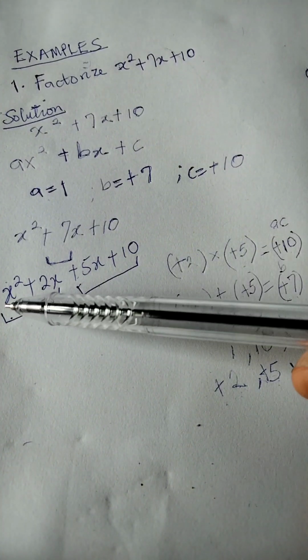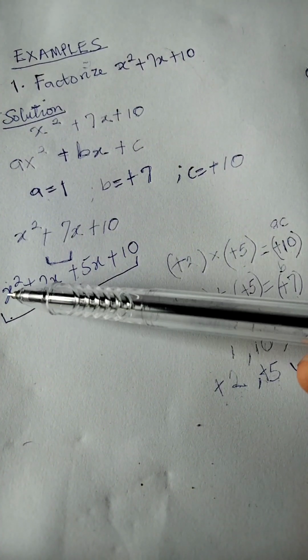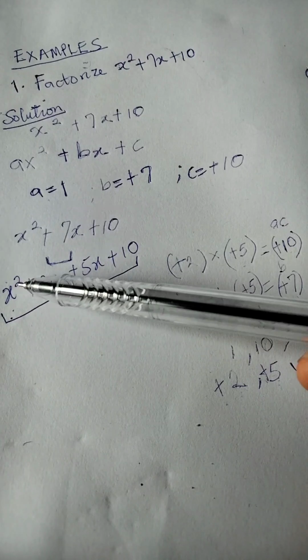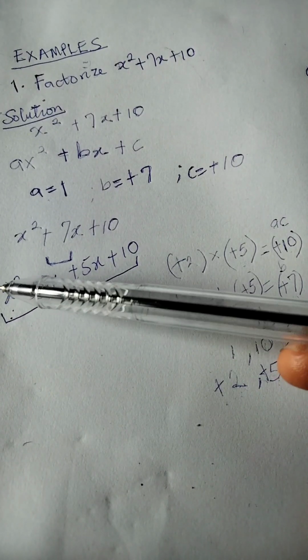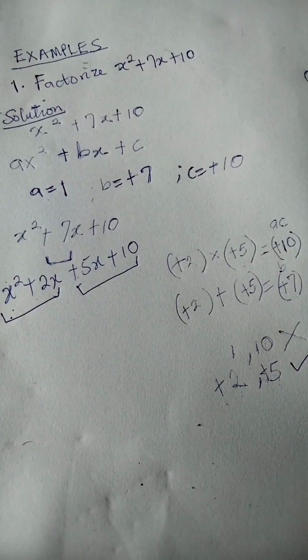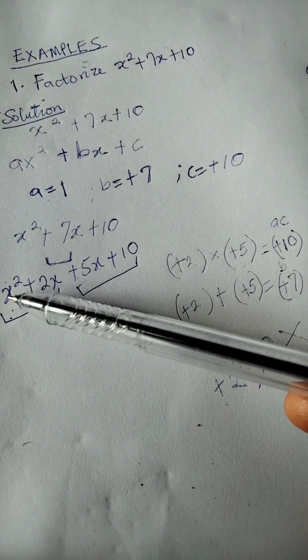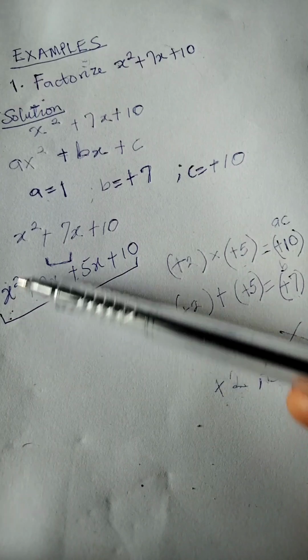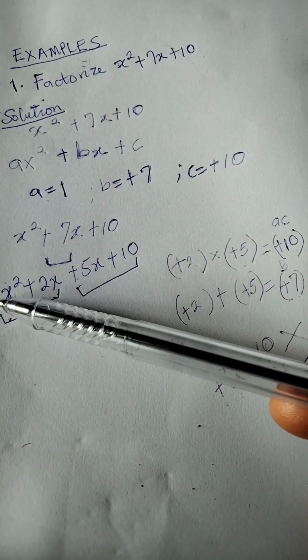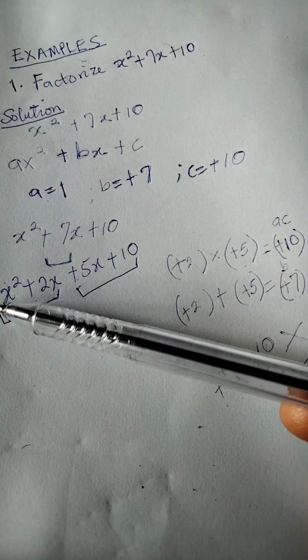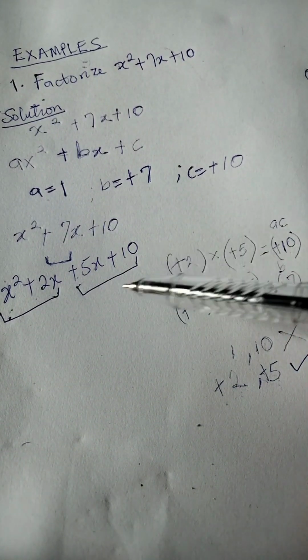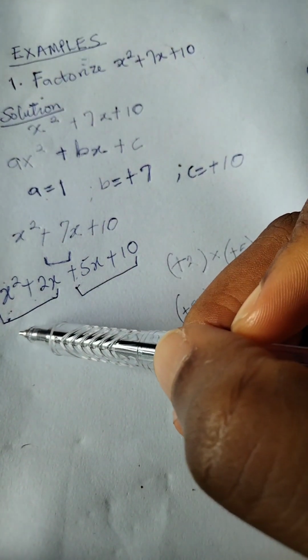We will look for the common item in x squared and also in 2x. Mind you, there is an invisible 1 in front of x squared. The coefficient of x squared here is 1. So we know that 1 is common between 1 and 2, so we take 1 out.